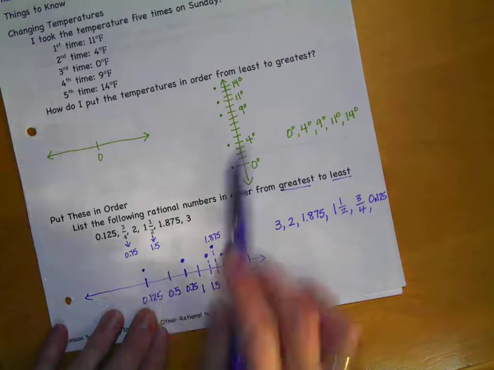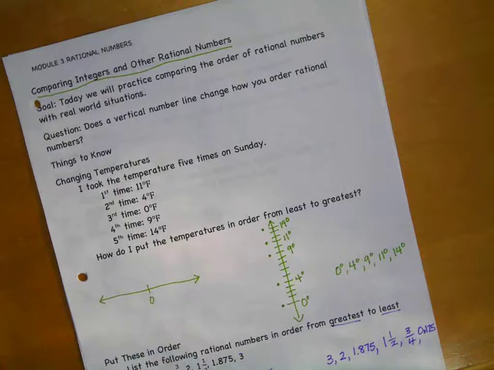Okay? So as you can see, both number lines came in very handy. So let's go back to our goal today. Today we will practice comparing the order of rational numbers with real-world situations. Does a vertical number line change how you order rational numbers? The answer is no, it does not.